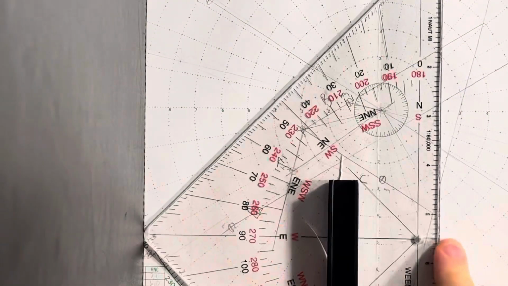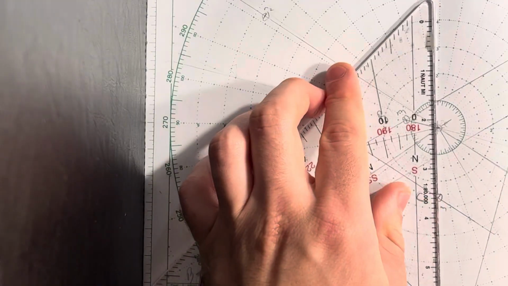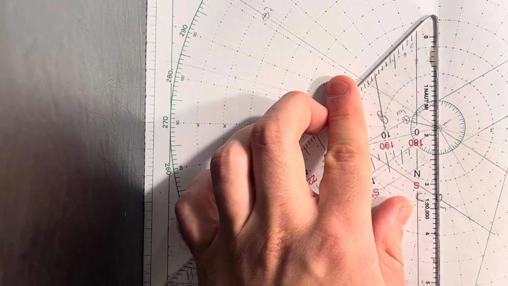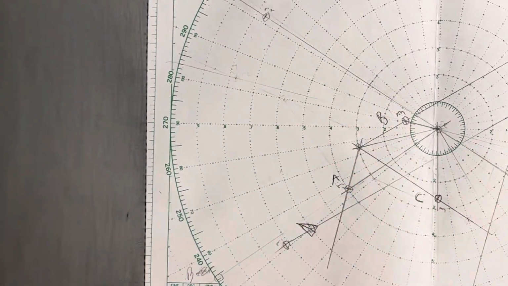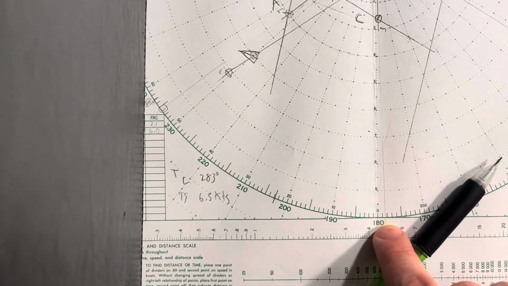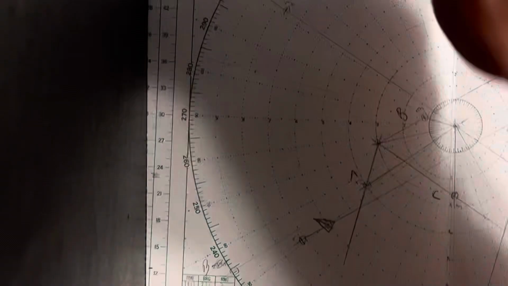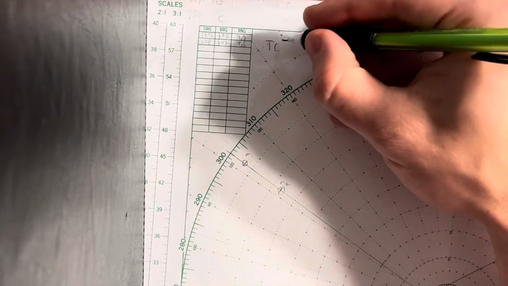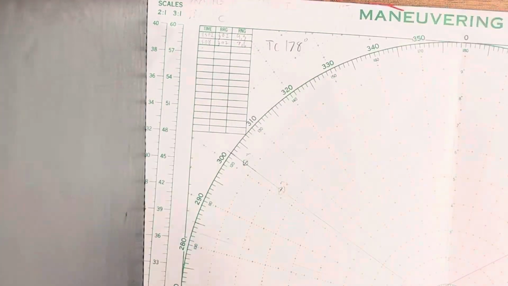And now we extend the line down. We continue it all the way to the compass rose so we can see that it lands at about 178. So contact C has a true course of 178 degrees.